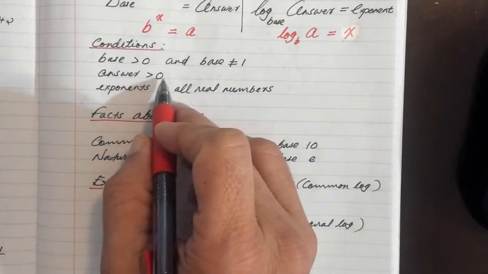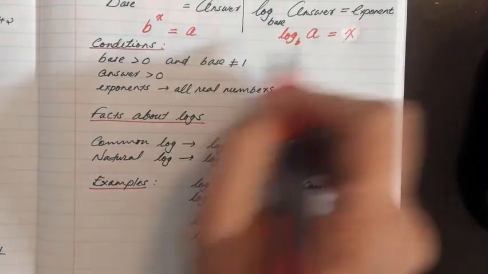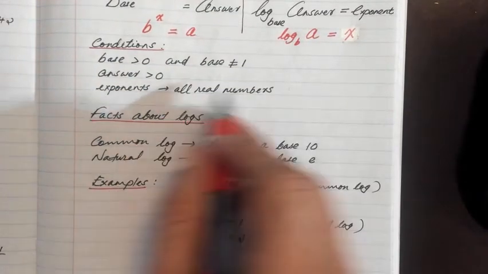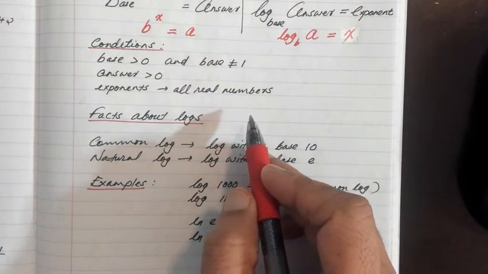The answer is always greater than 0. Answer means the number that we take over here. Also, the exponents, the x, can be all real numbers.